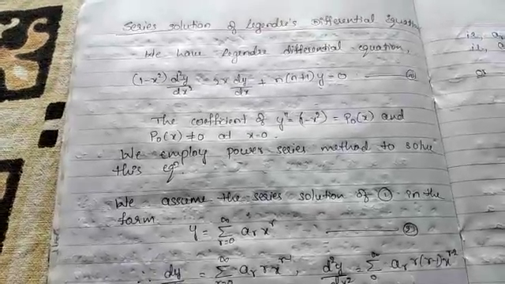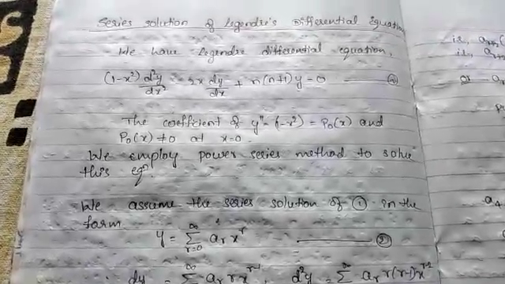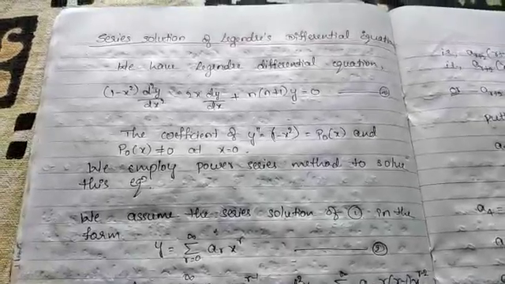In the last class we studied the orthogonal property of Bessel functions. In this class we study the series solution of Legendre differential equation.